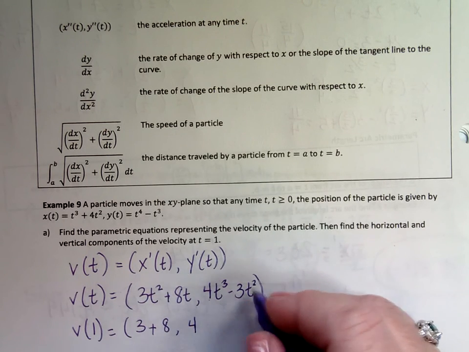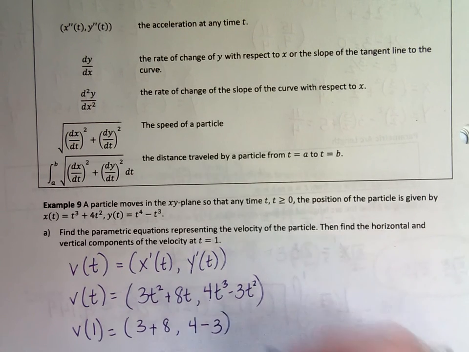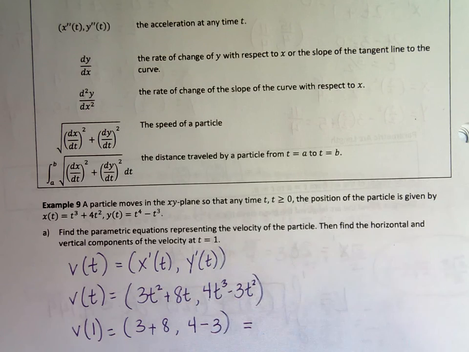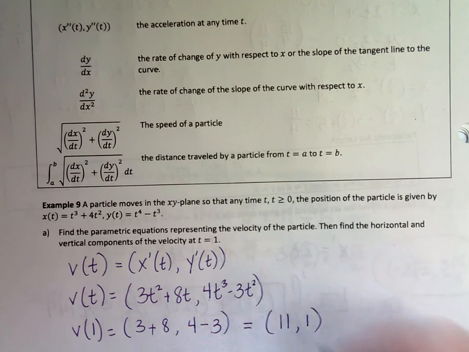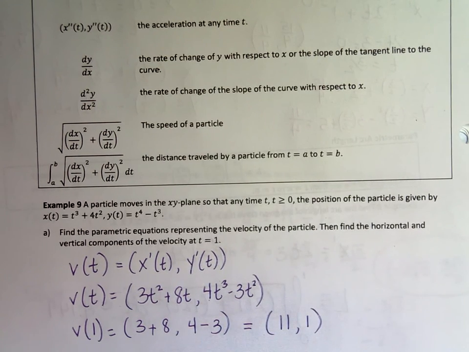Well, here's your horizontal, 11, and here's your vertical movement for that particle. Find the horizontal and vertical components. They're your components. You got a horizontal, you got a vertical.